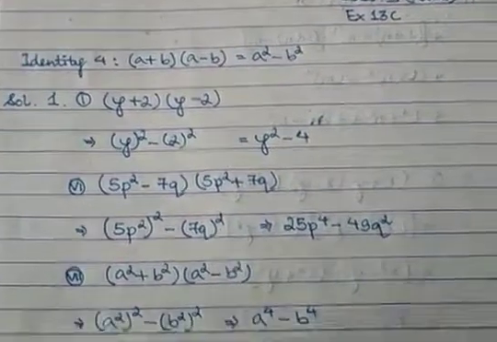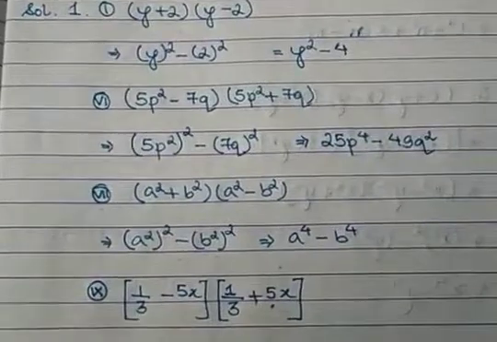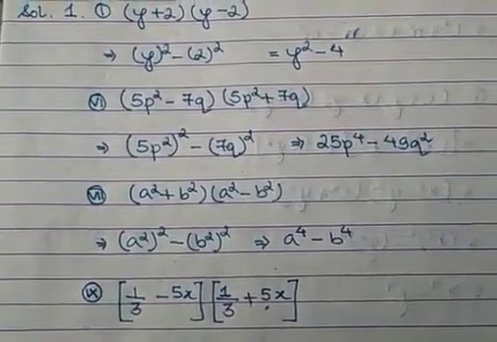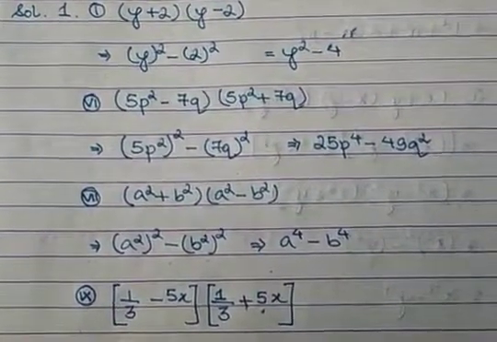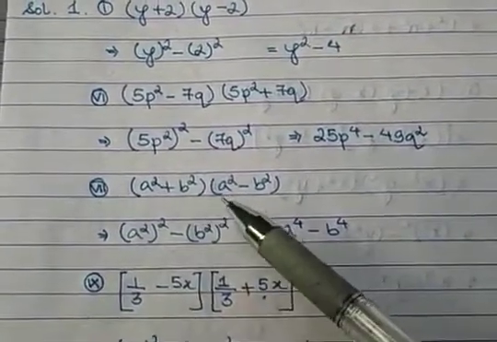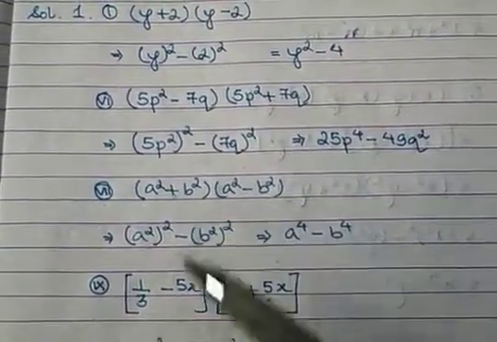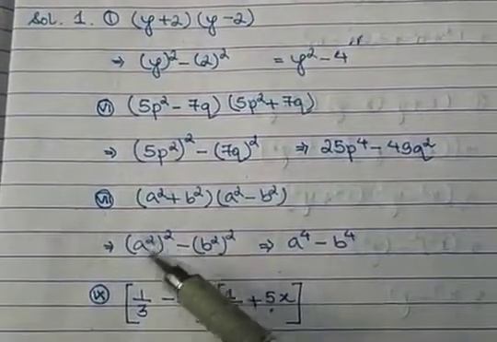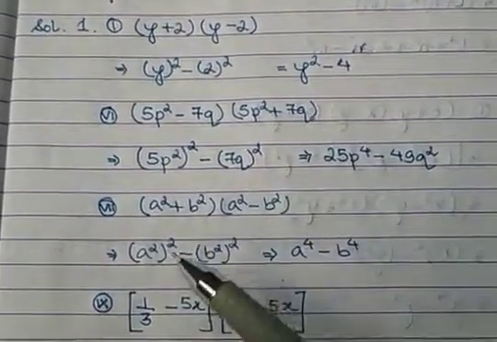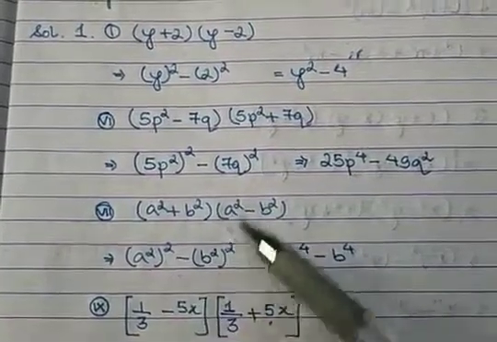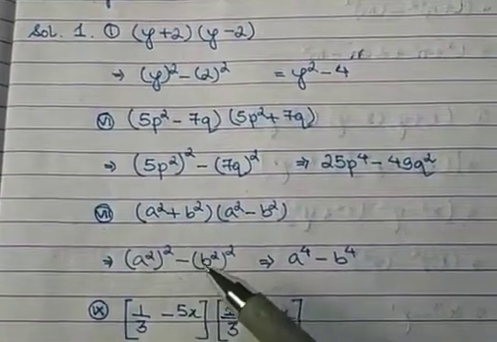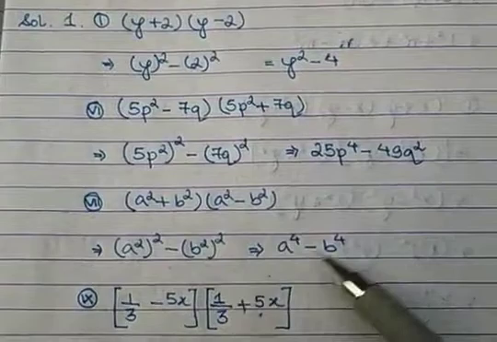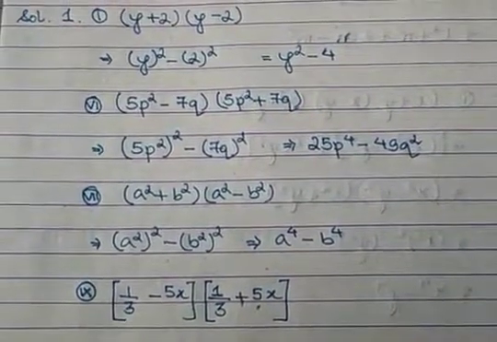The third question we have here is (a square plus b square) into (a square minus b square). Again, the first terms are the same, the second terms are also the same, just opposite signs. So a square minus b square: in place of a we have a square here, and in place of b we have b square here. So (a square) whole square minus (b square) whole square, a to the power 4 minus b to the power 4. Again we are done here.